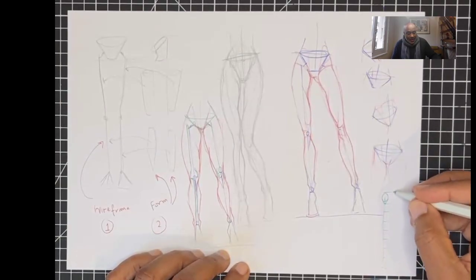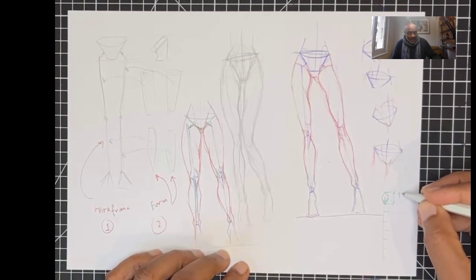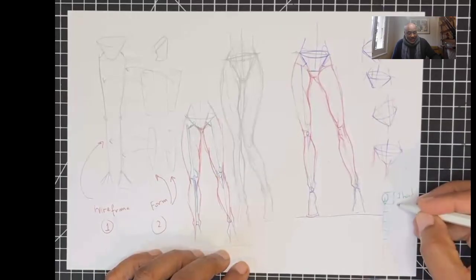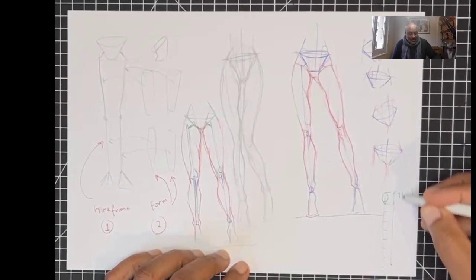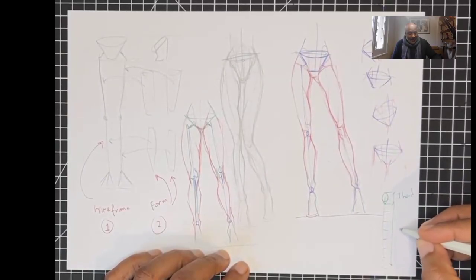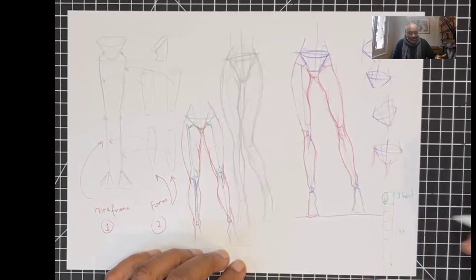So if this is one head height here, can you guys see that? Yeah, you can. So usually they say around 7 to 8 heads high, right? So if this is a total of 8 heads, that's usually what we have.